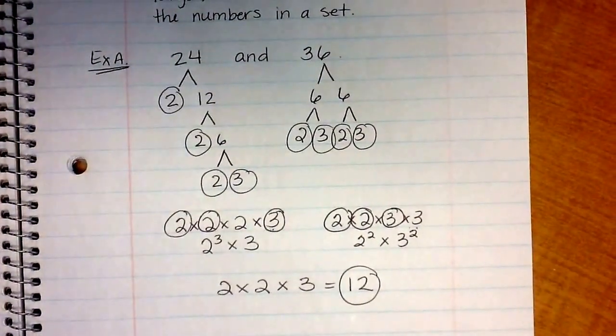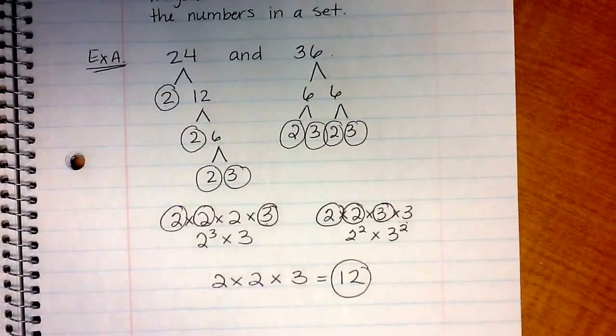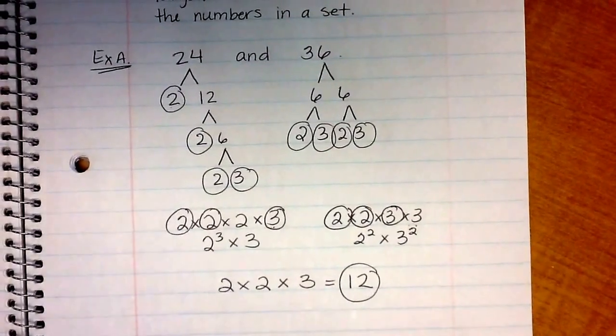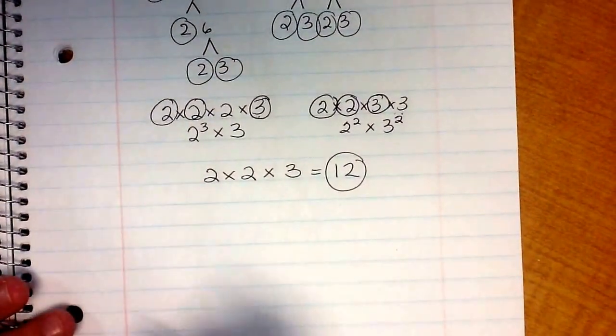Now, I said there are 2 ways to figure out the greatest common factor, and the second way is to list all the factors, not just the prime factors. So let's look at example B.